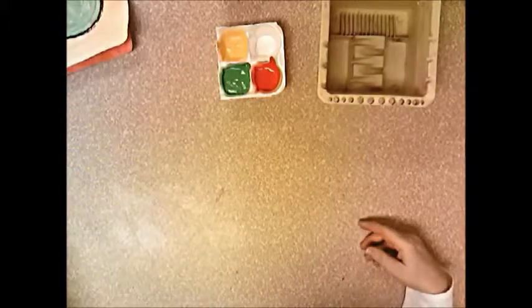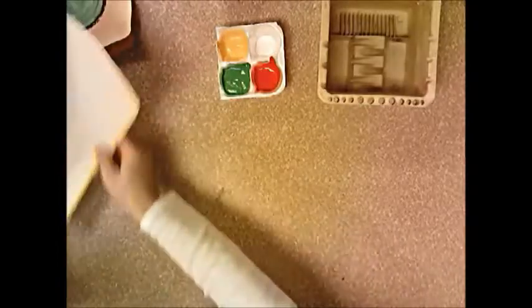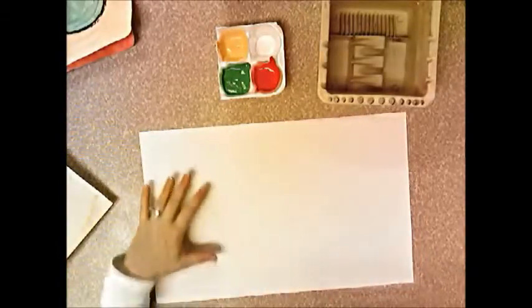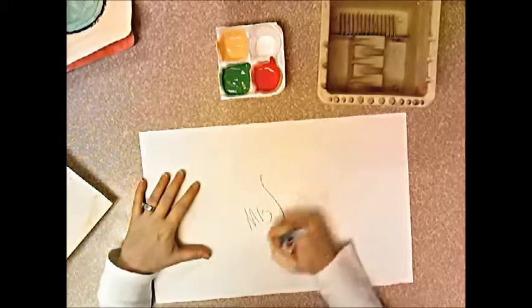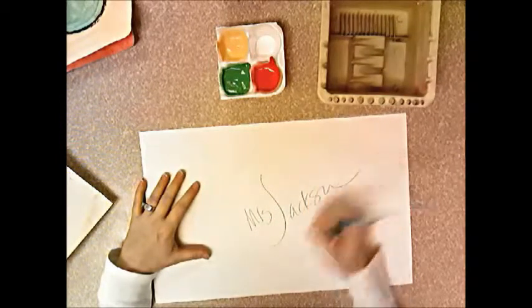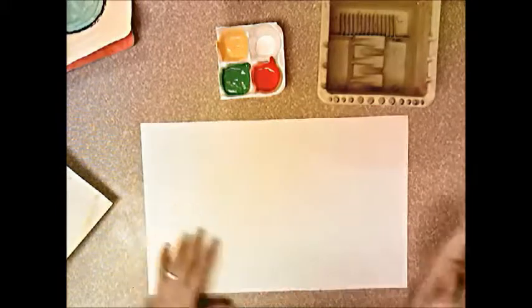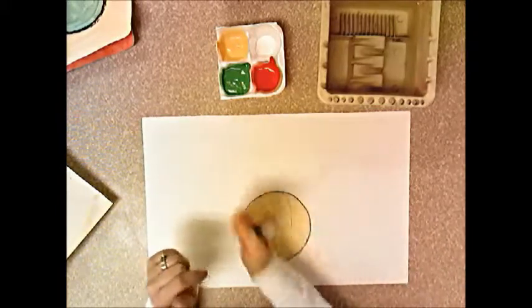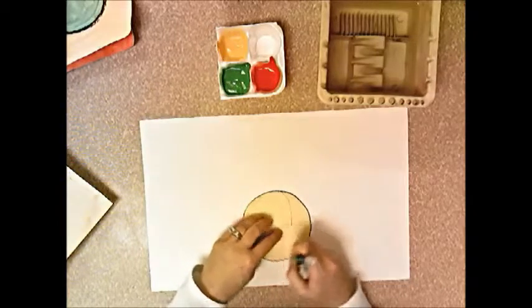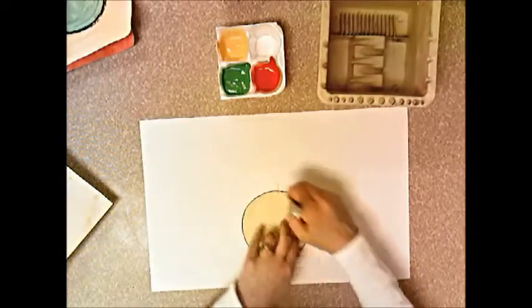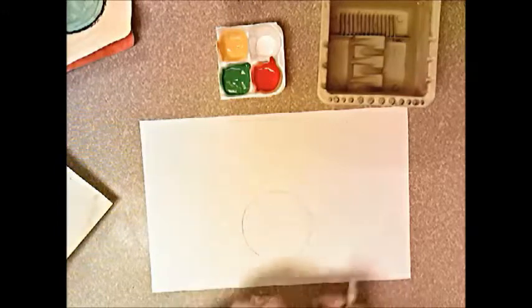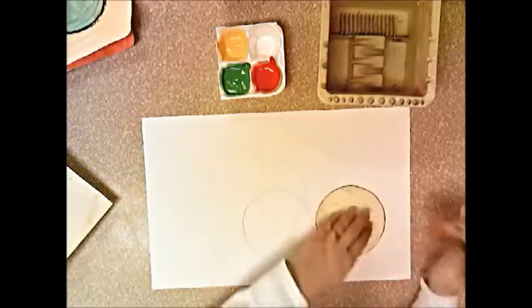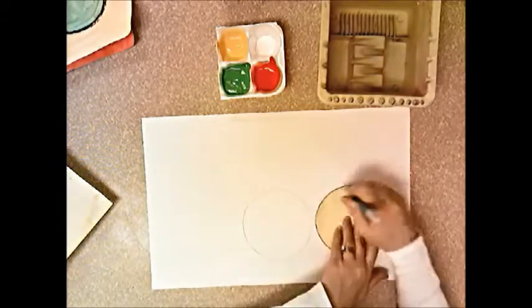So the way that you're going to start this picture is you're going to get a white piece of paper. You need to write your name and the day you have art, day A, day B, day C. Flip it over. And you're going to use my circle pattern to draw the bottom of your pear. So you don't want to push really hard with your pencil when you're tracing the circle. You want it to be kind of light and not push real hard. And you're going to start with one circle in the middle and then a circle on either side.